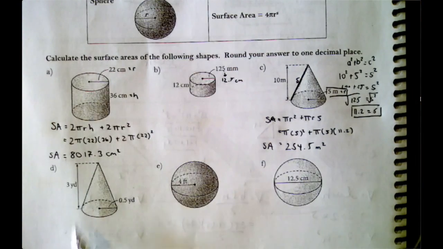Okay, I'll leave this one for you to try. Same steps: we have to find the slant first, and then we can find the surface area of our cone.